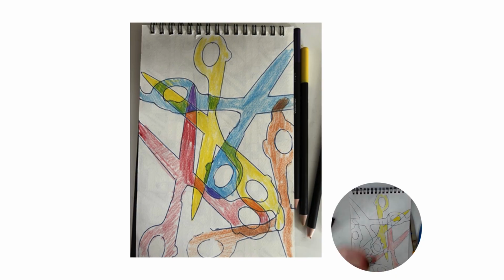Okay, so now I can see that yellow and red would overlap right here, and that creates orange, which was already created by using those pencils, but I am going to go over it with actual orange just to make it brighter. And then the same thing here.